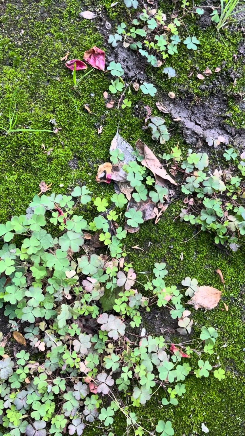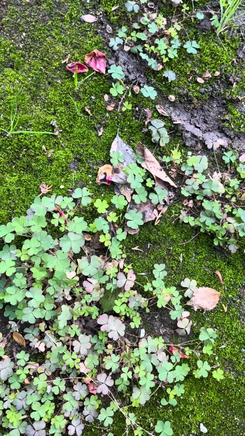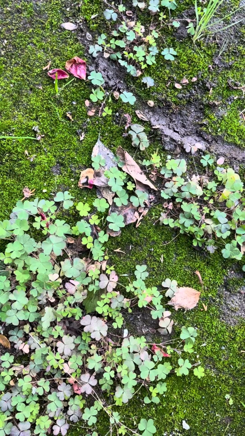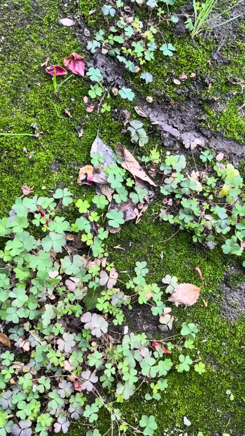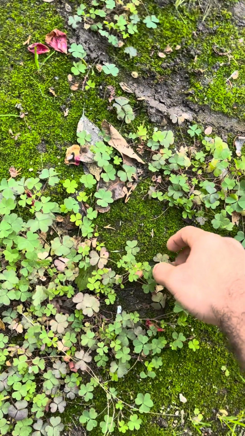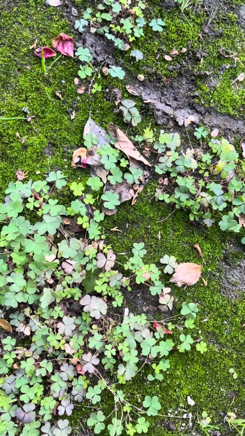Together, these species also create a microhabitat. The clovers provide shade, which helps keep the soil cool and moist, especially after recent rain, benefiting the moss, while the moss provides ground cover, reducing temperature fluctuations and keeping the soil moist with a humid environment that helps both species survive in harsher conditions.